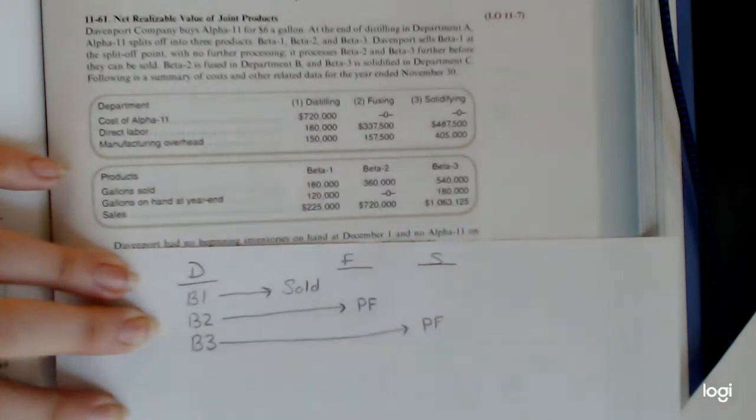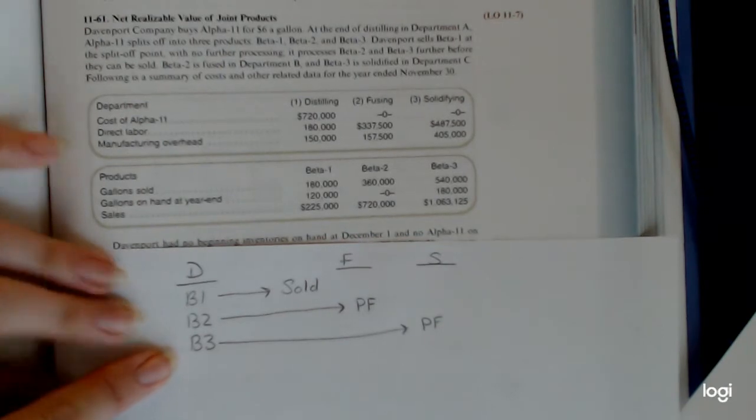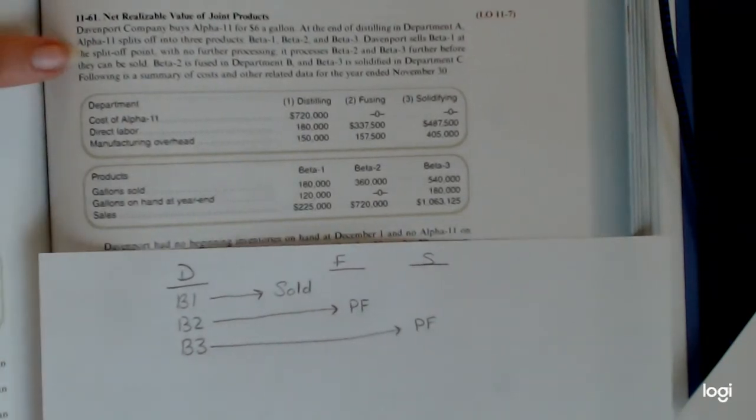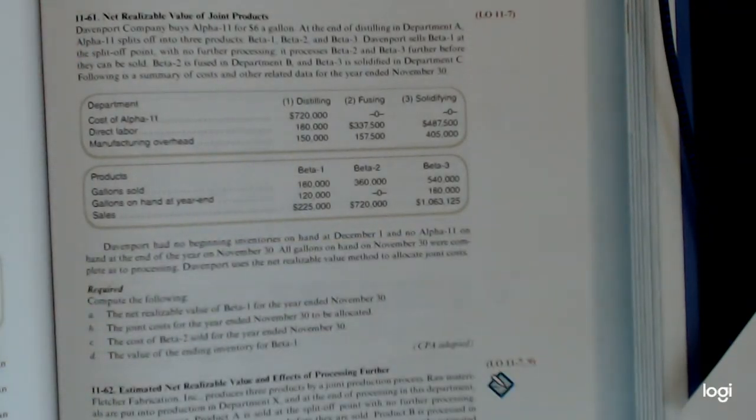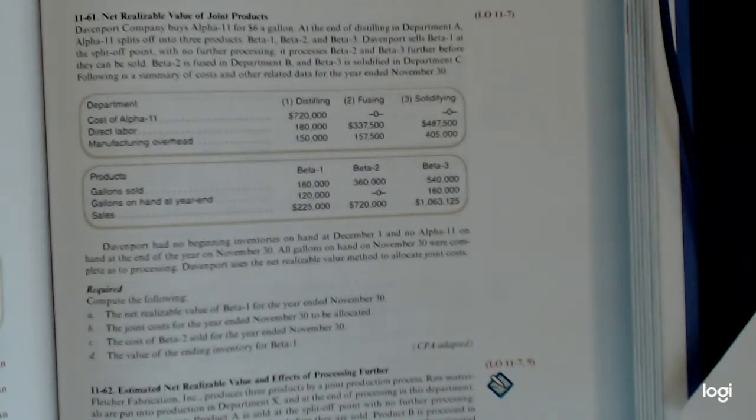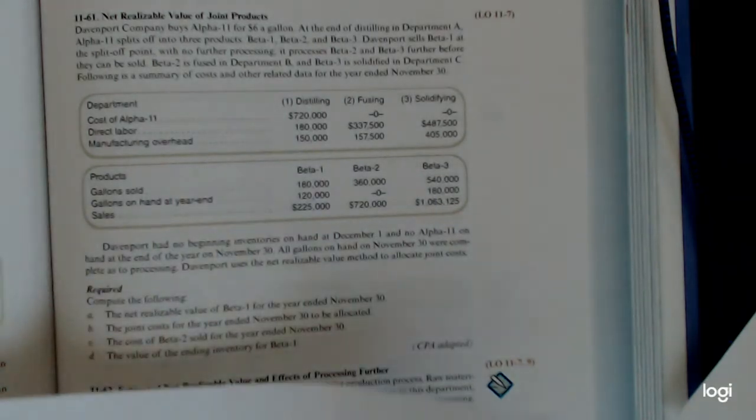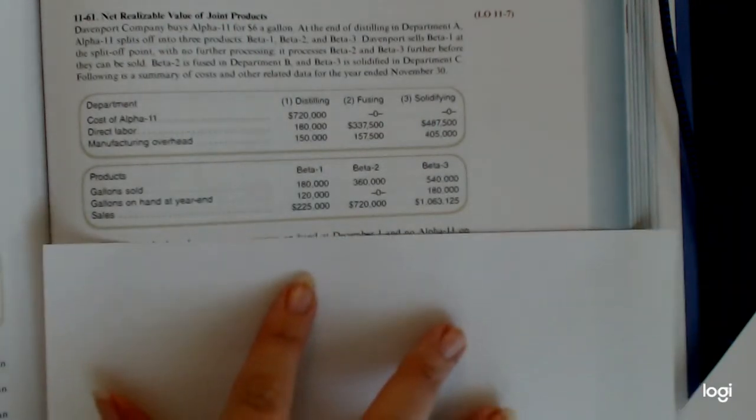And Beta 3, once it's done with our distilling department, is processed further in the solidifying department. So if that didn't make too much sense, do me a favor and take some time reading through this paragraph again so you can understand the big picture of how this company works, which departments are joint processes, and which departments involve some additional processing.